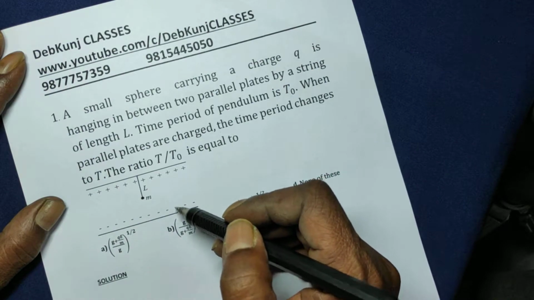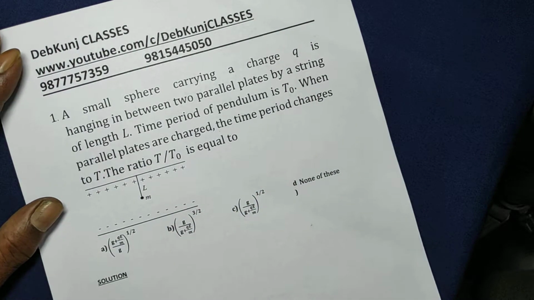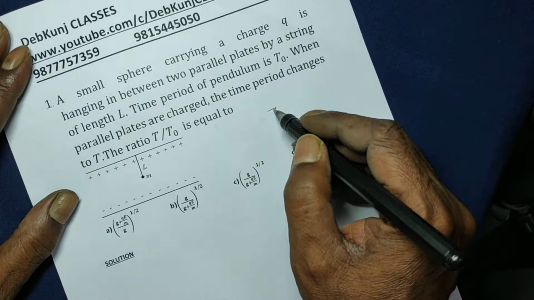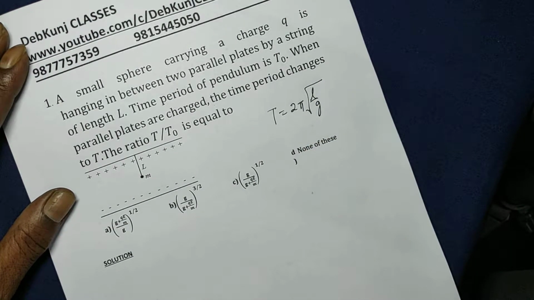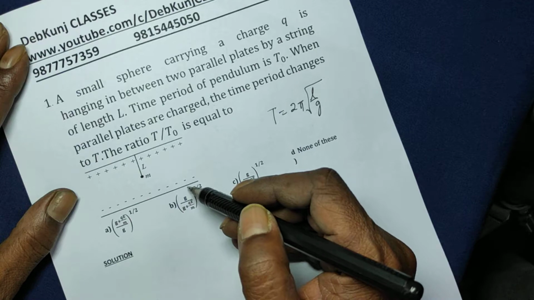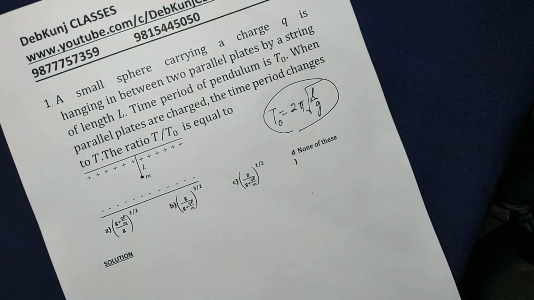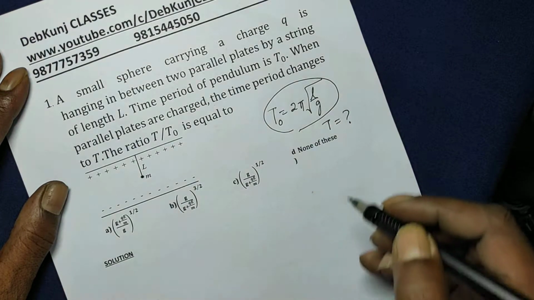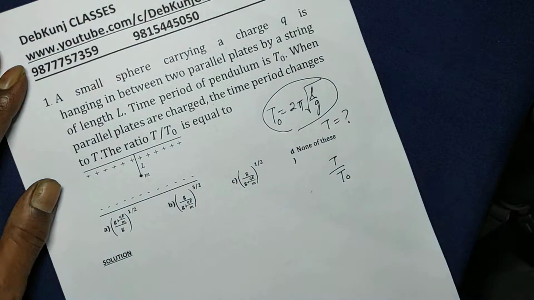Before the plates were charged, the pendulum was just hanging, mass M, length L. And as you know from your school days, the time period of a pendulum is T equal to 2 pi times the square root of L over g. So when the plates were not charged, the time period was T naught, which is given. Now the two plates are charged, and the time period is T, which we don't know. We have to find the ratio T over T naught.